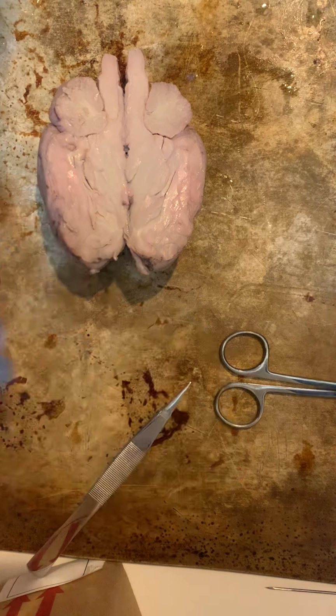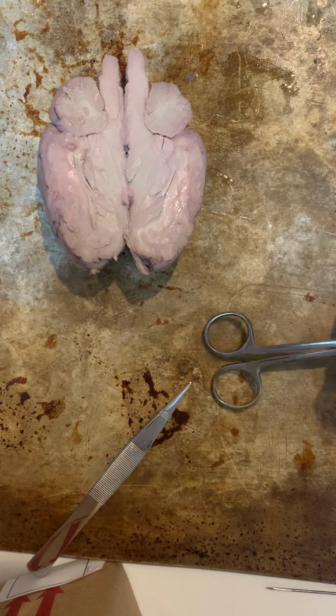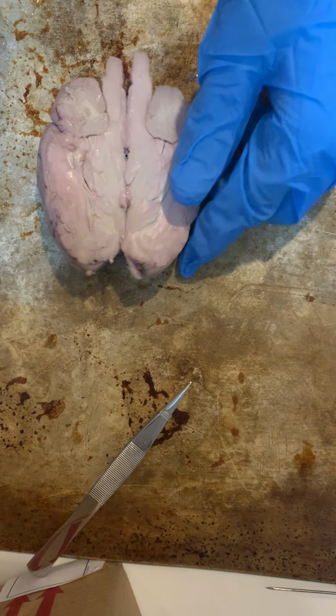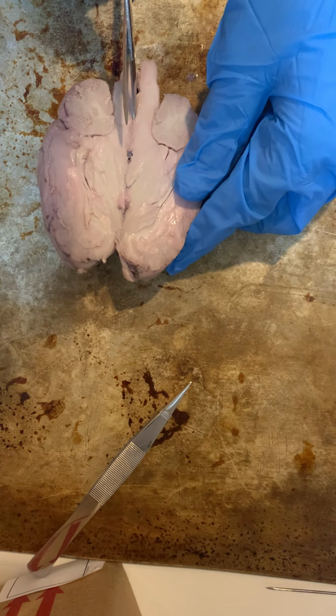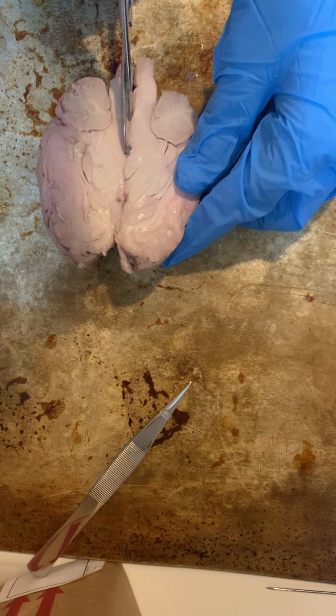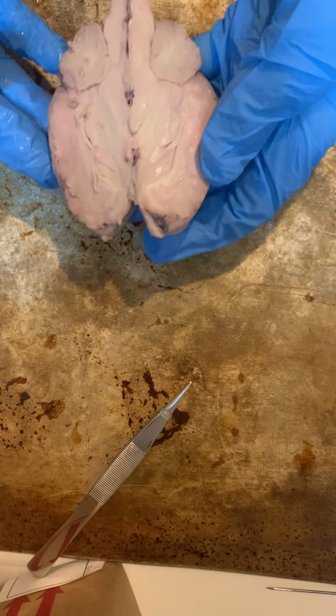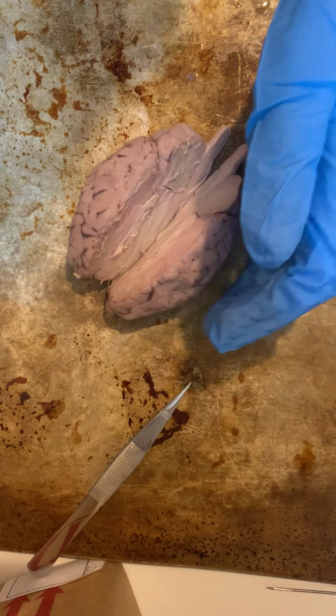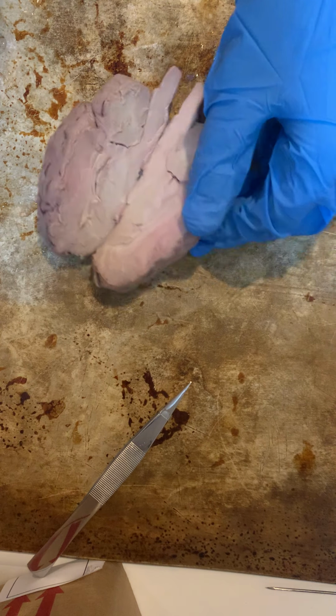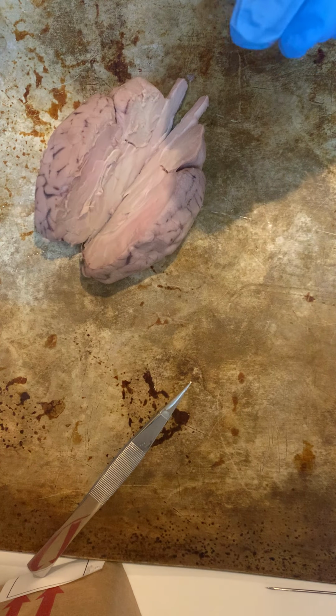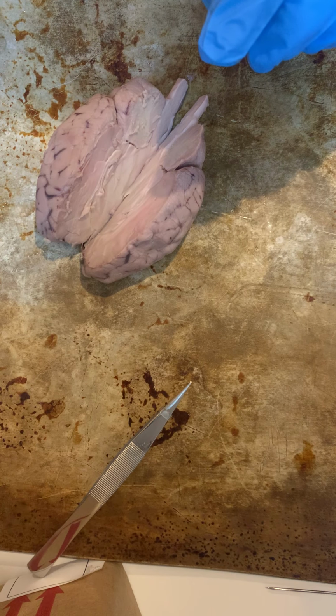And then I'm going to take my scissors to come through here and get a clean cut, well, actually you can see it pretty well, so I am going to leave it open to point to some of the structures.